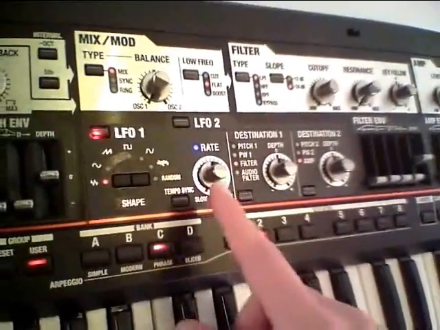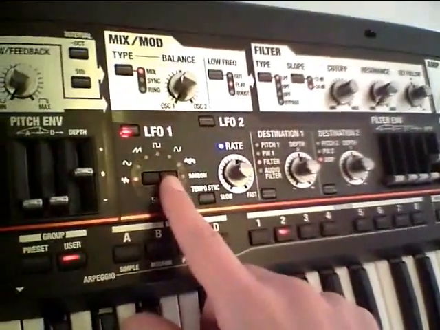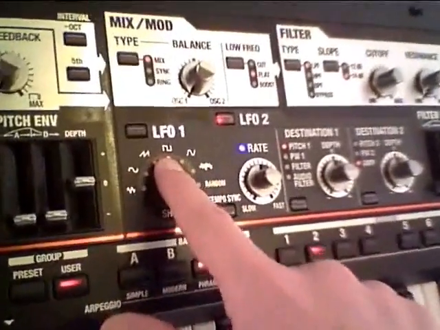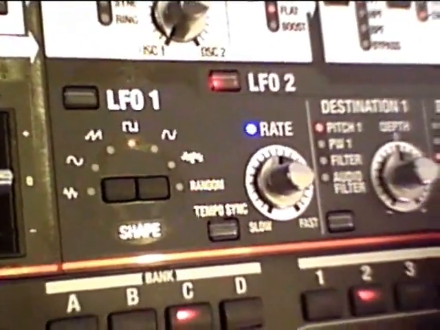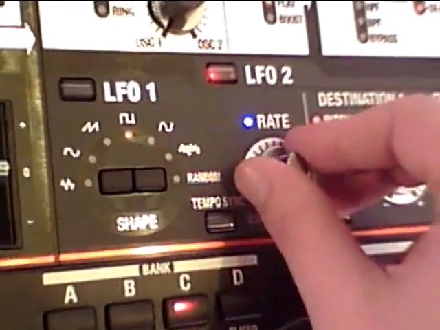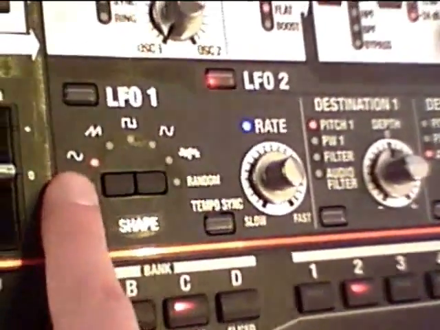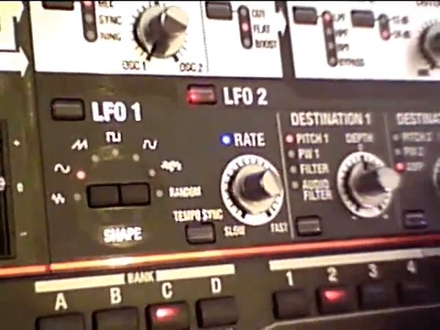The shape is something you would want to choose wisely, and the square is going to cut it in and out. And then if I use a sine wave setting, that's going to swell it in and out.